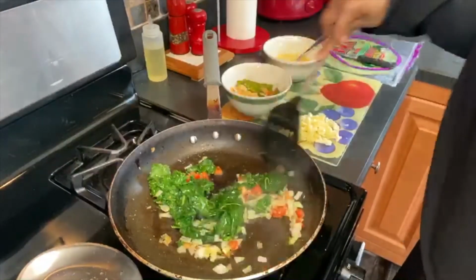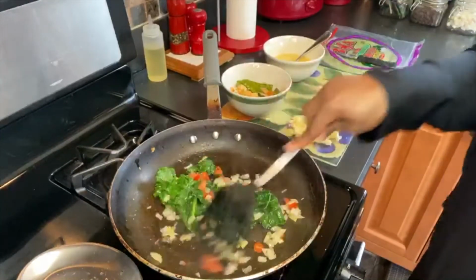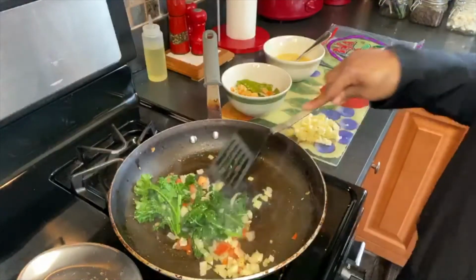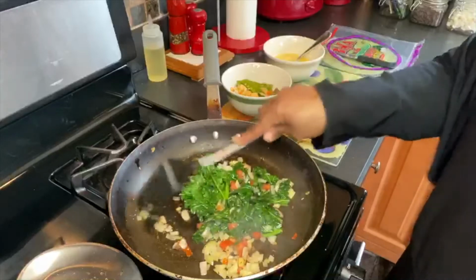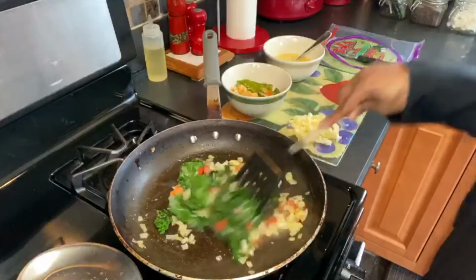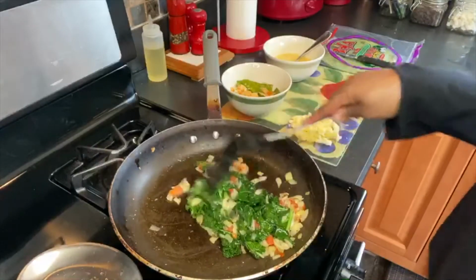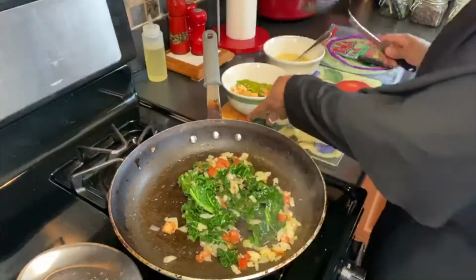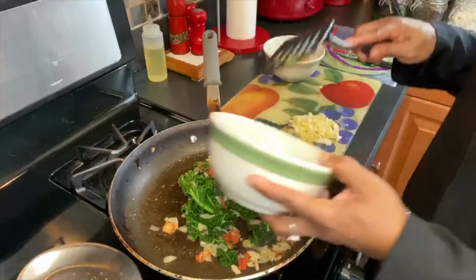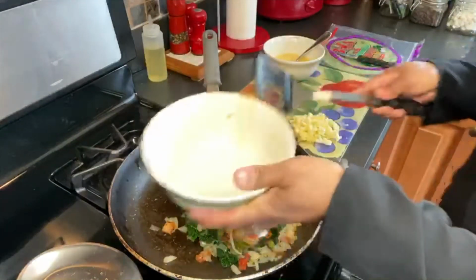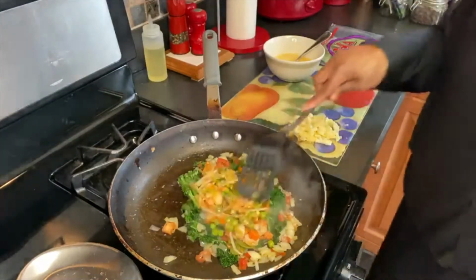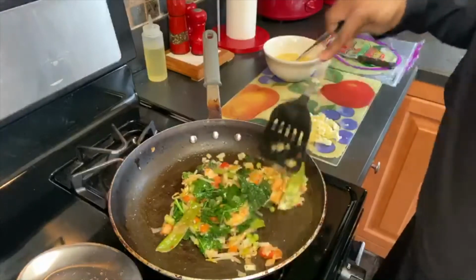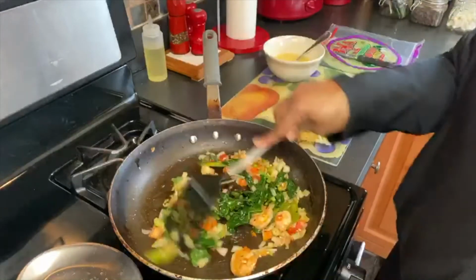Okay guys, I'm just mixing these ingredients together, and I cannot tell you how wonderful the smell is right about now. The smell is awesome. So what I'm going to do now is, because you don't ever want to cook your vegetables to death, right about now is when I'm going to heat up the other ingredients that are going along with the egg, which is some of the leftover shrimp fried rice ingredients. I'm just going to add this all together.